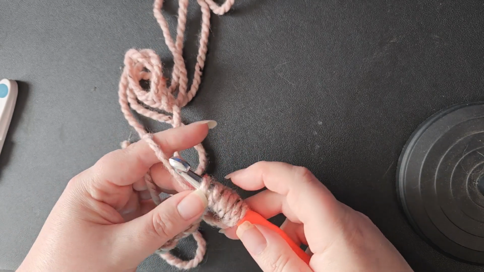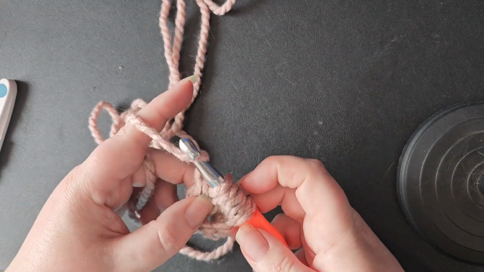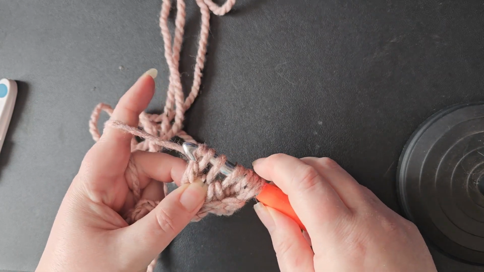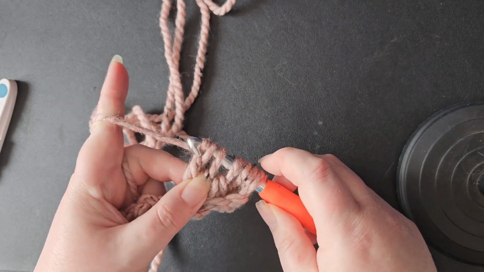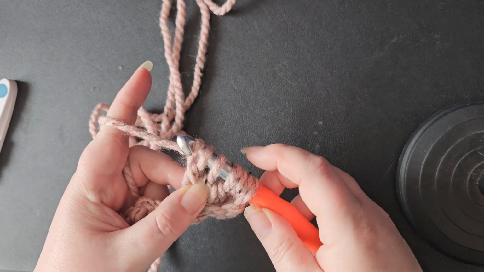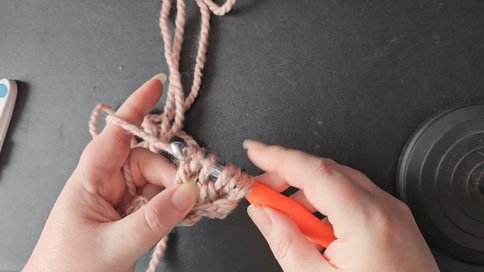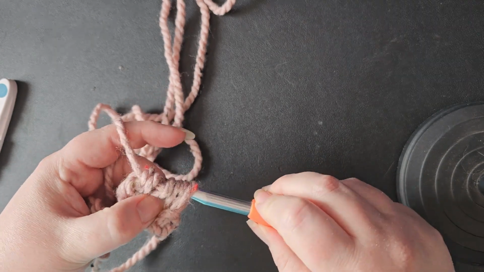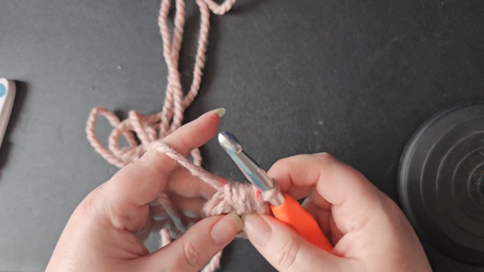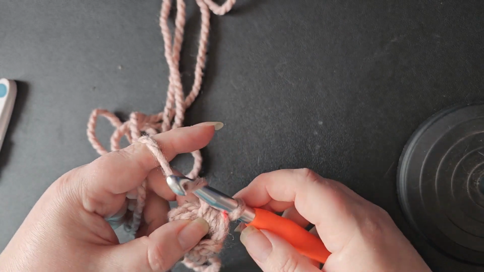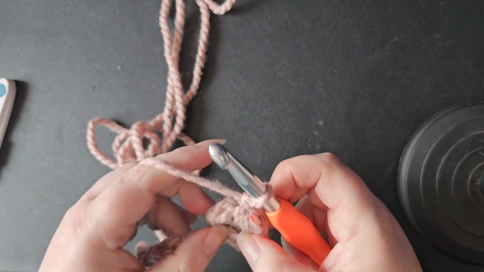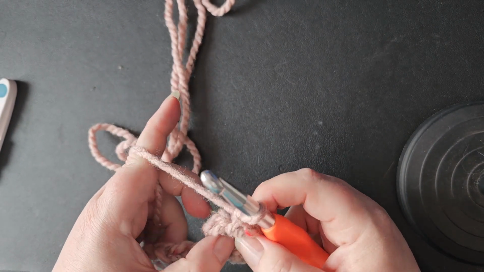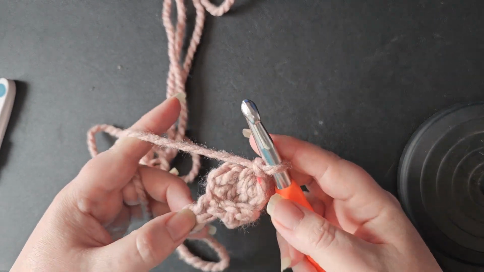So we've got 6 loops on the hook. So then what you want to do is yarn over and hold this bit quite tightly and keep the tension on your working yarn. That just makes it easier, because you're basically going to pull through all of these loops in one go, so you might have to just wiggle it through. There we go. That's it, and then you can finish it with a chain. It sometimes makes it easier.